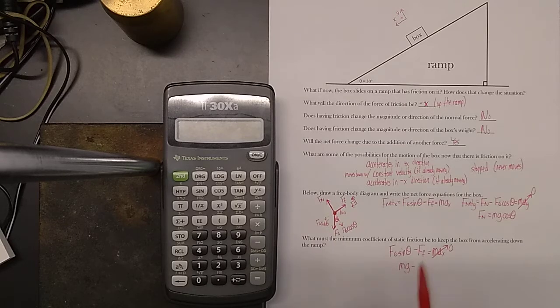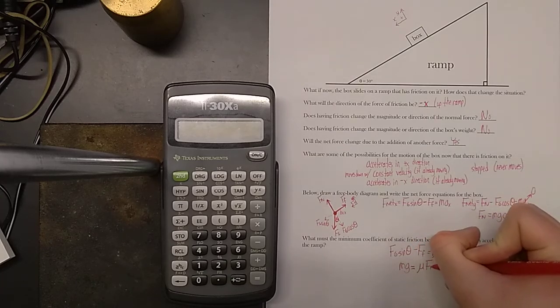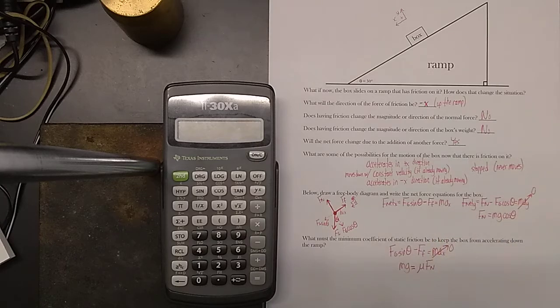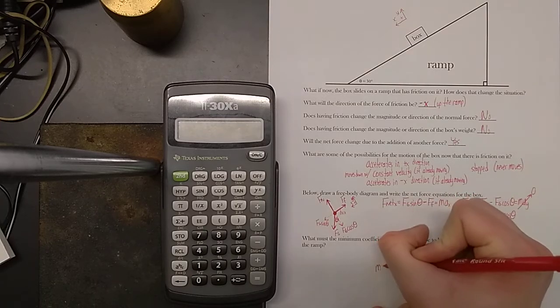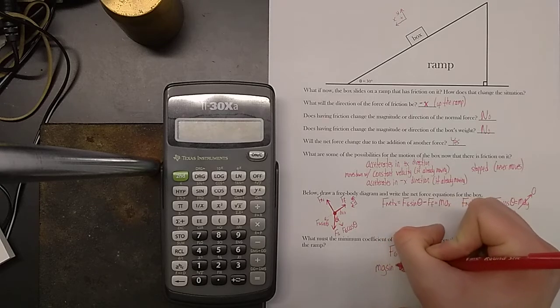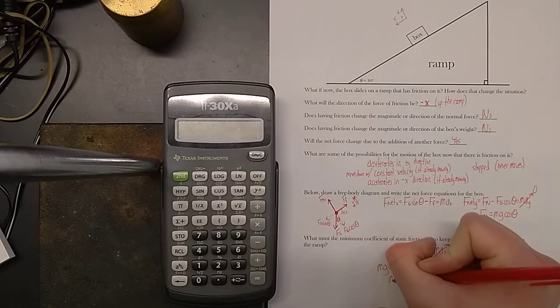And that's useful to us because the maximum force of static friction, we can calculate given this equation, mu Fn. Now, one thing that I want you to notice is that we already solved for Fn. Oh dear, I made a huge mistake. That's not just mg, that's mg sine theta. My bad. We know that Fn is mg cosine theta. So watch what I do here.